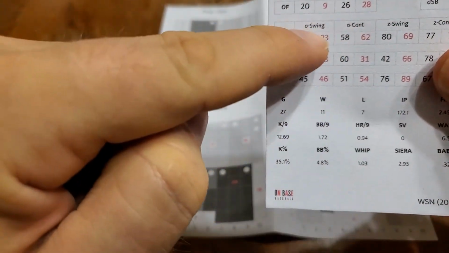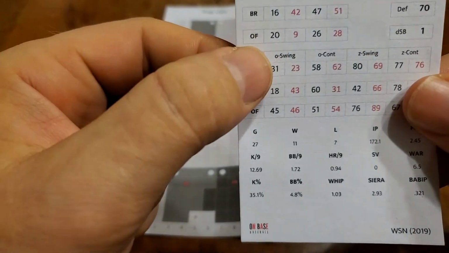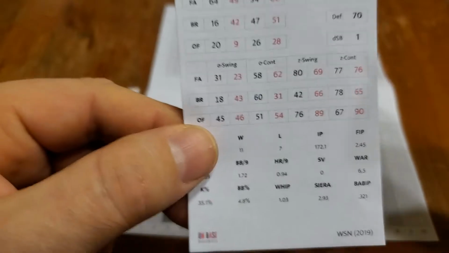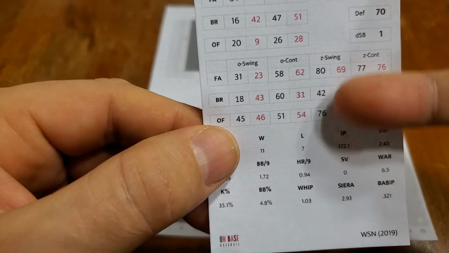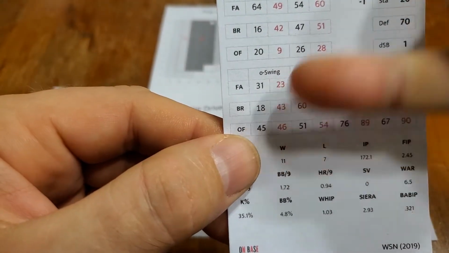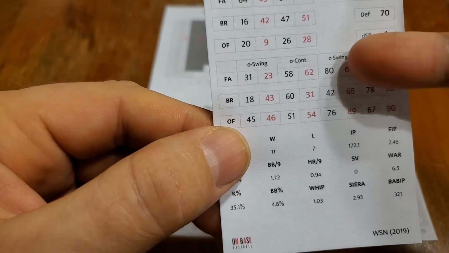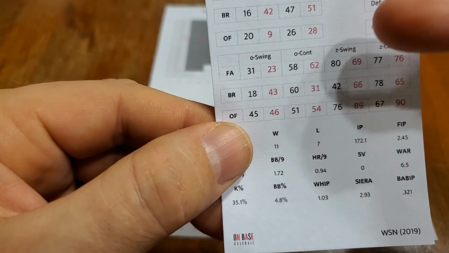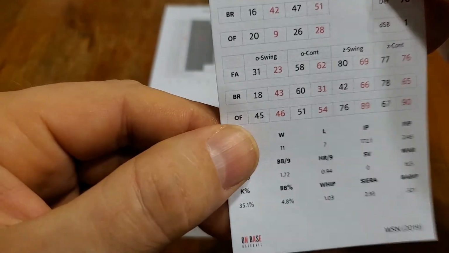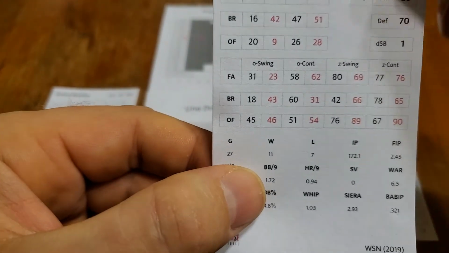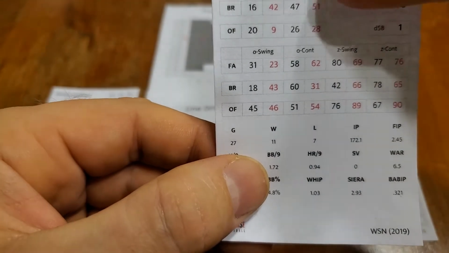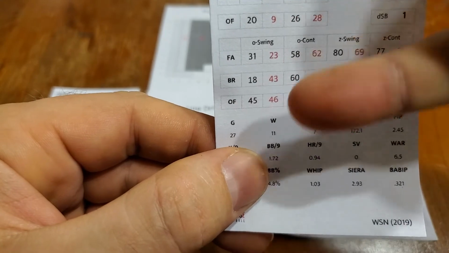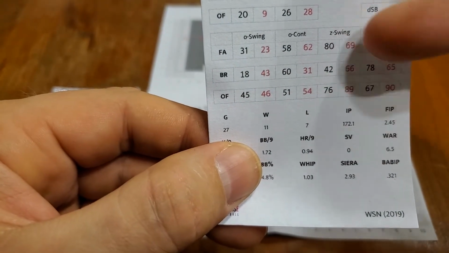And then we come down to our swing and contact. Roll 3 is going to deal with the swing. You can see here that there's a Z swing and an O swing. O stands for outside the zone, and Z stands for inside the zone. So outside swing, zone swing, you can kind of remember those shorthand names. Since our pitch was outside the zone, we need to be focusing on these two areas over here. If it were in the zone, we'd be focusing over here.